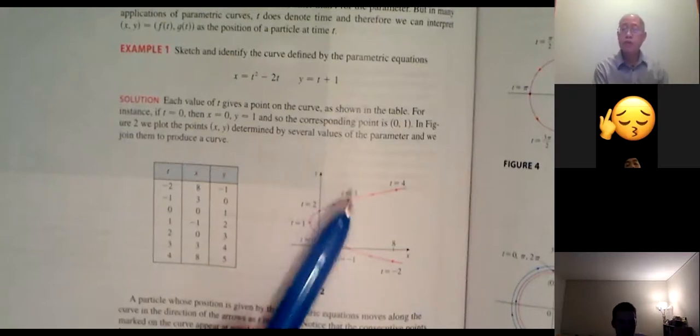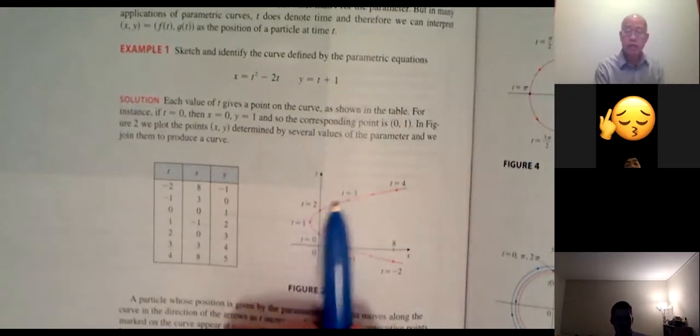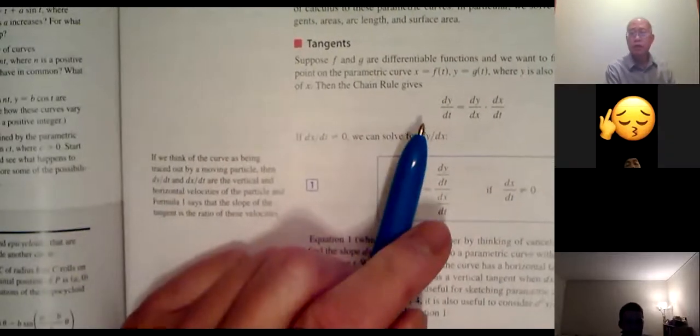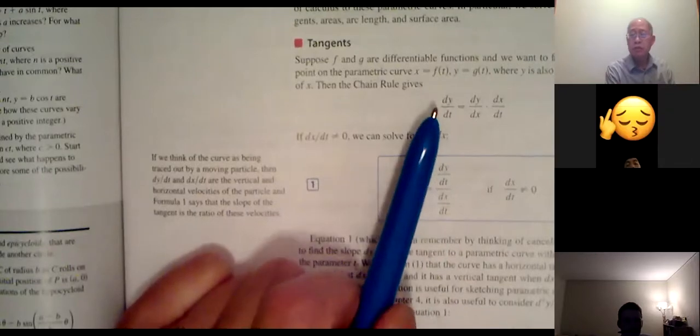Now, I want to be able to find derivatives on this. And by derivatives, we mean the usual dy/dx, the rate of change of y with respect to x. So how do we do that now? I'm on page 649, it looks like. All right, so how do I find dy/dx? Well, you might recall from Calc 1, the chain rule. One of the variations of the chain rule is like this.